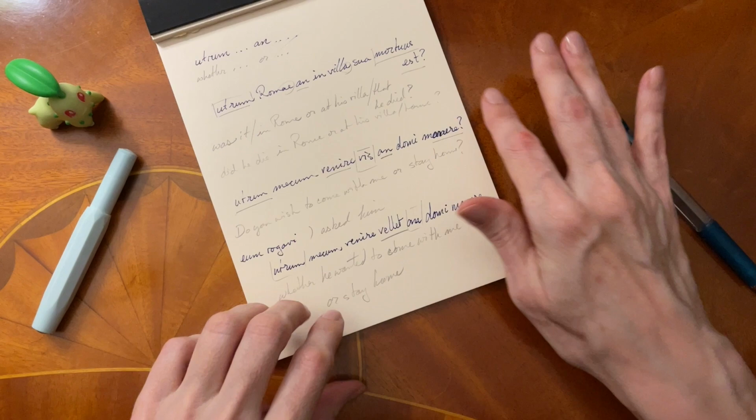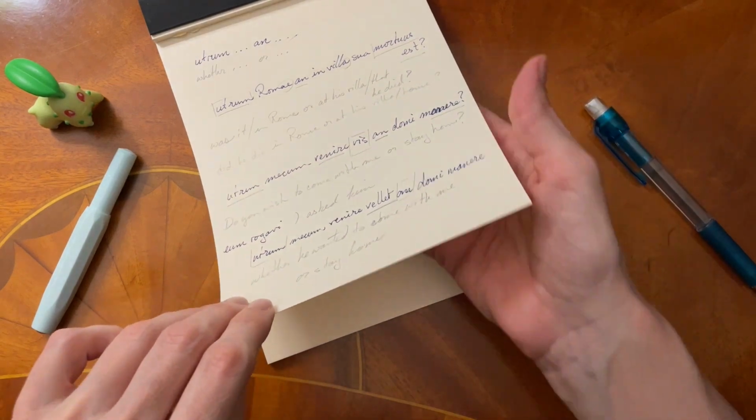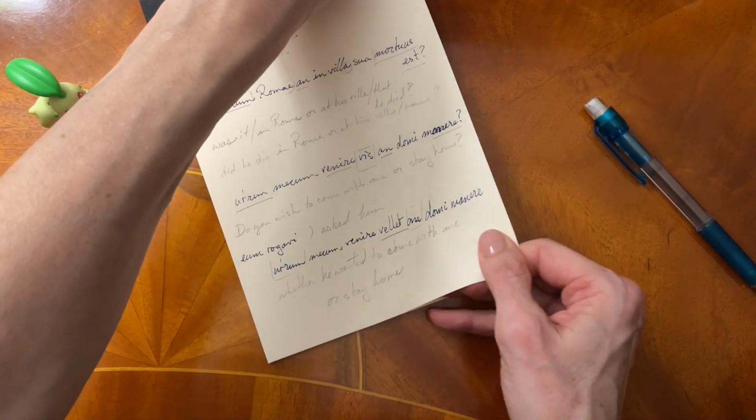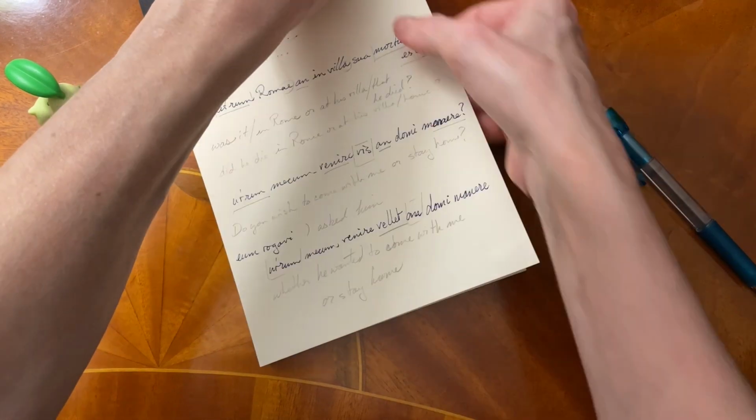Let's try some more. Practicing utrum an.